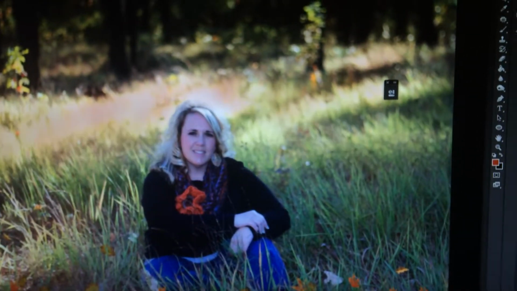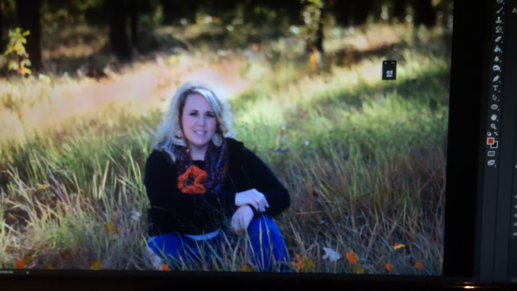So I did that with my greens, and then I did that again with my yellows. And so you'll see as I turn that on, the difference that made. See how it turned that color and then that color. So that turned my photo a little bit more fall-like.